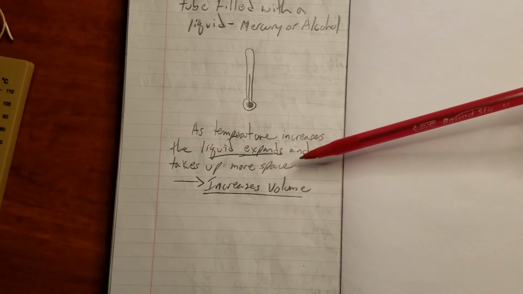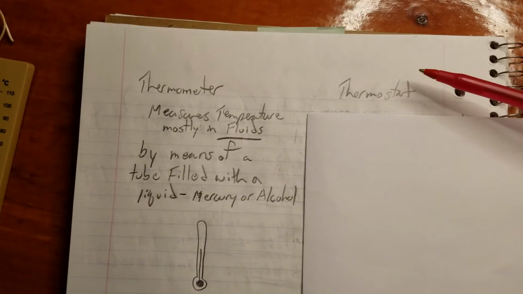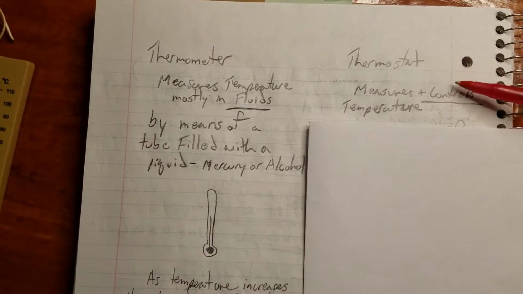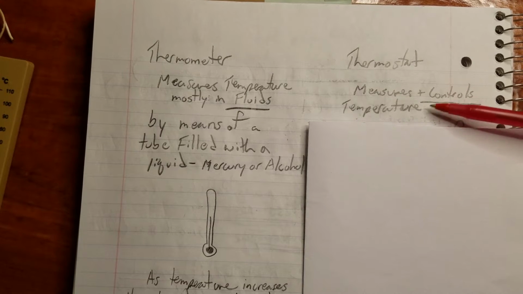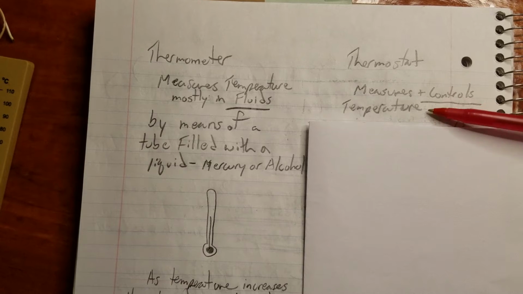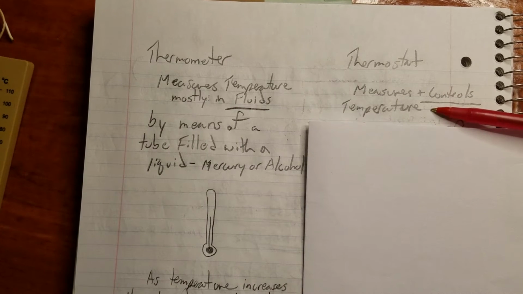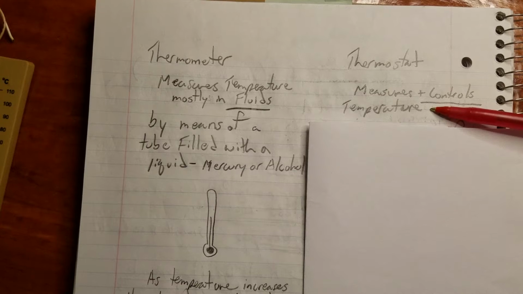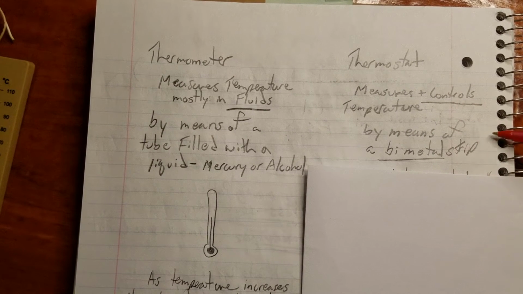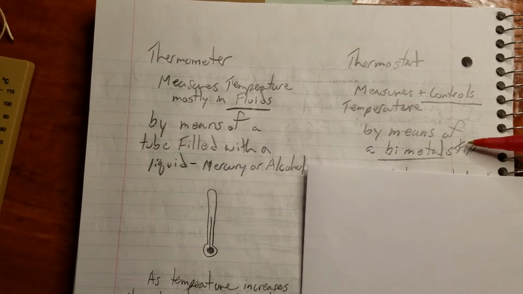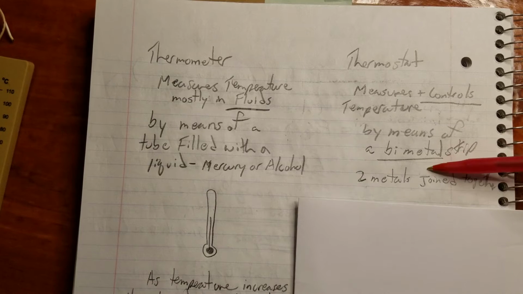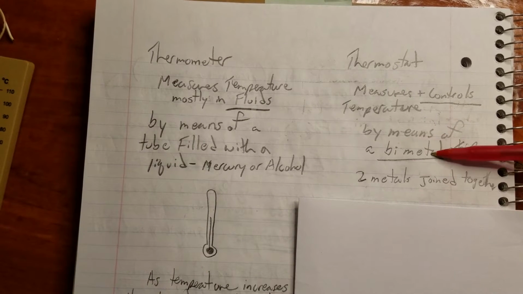So a thermostat is a little different. A thermostat actually controls the heat in a system. It measures and controls temperature, meaning it will turn on and turn off your system to add or remove heat from your home, a building, a car, things like that. It does that by means of a bimetal strip. Actually, your car is a little different. It's a little wax ball. But in this case, it's a bimetal strip. And I'll show you an example. Two metals are joined together. That's the bimetal.